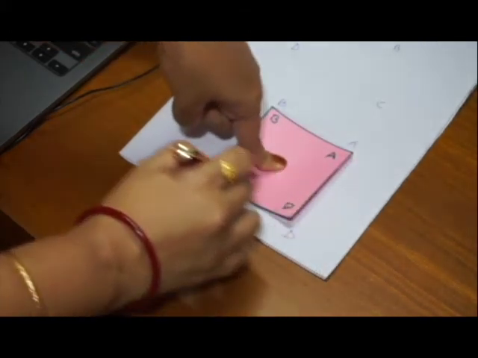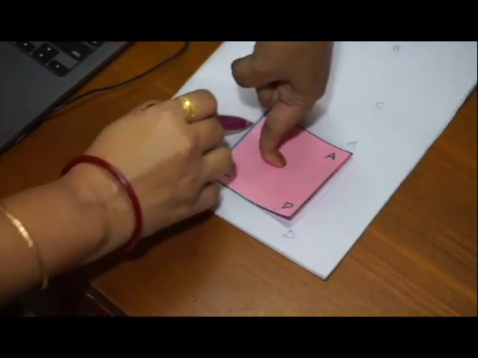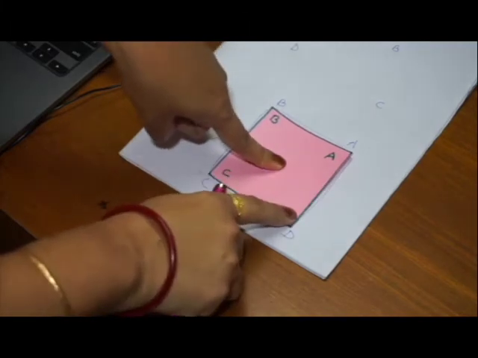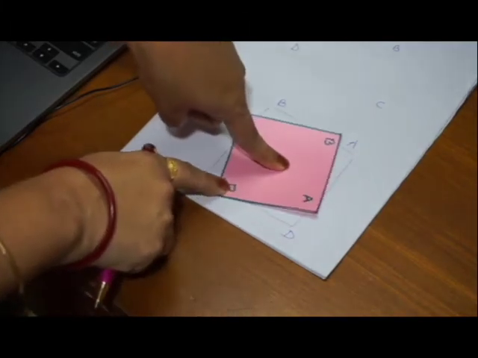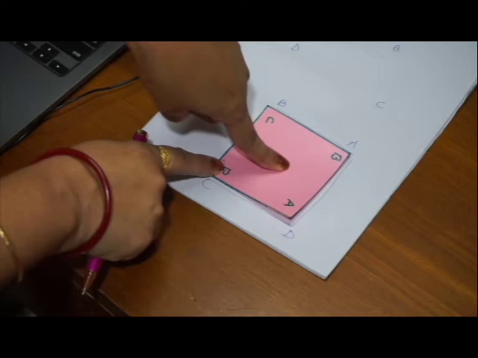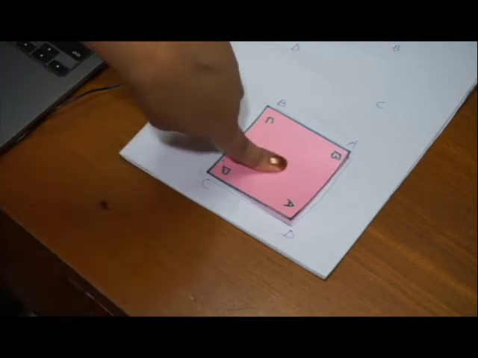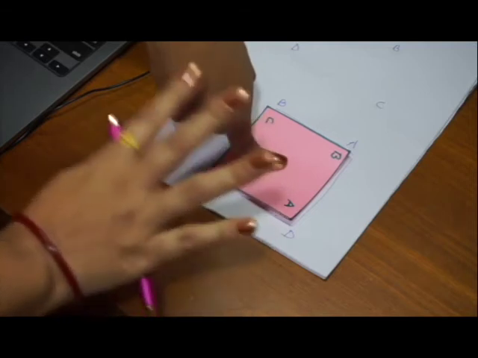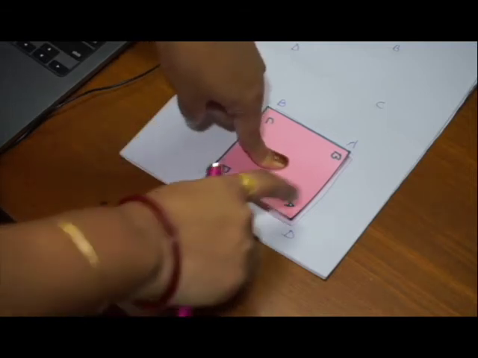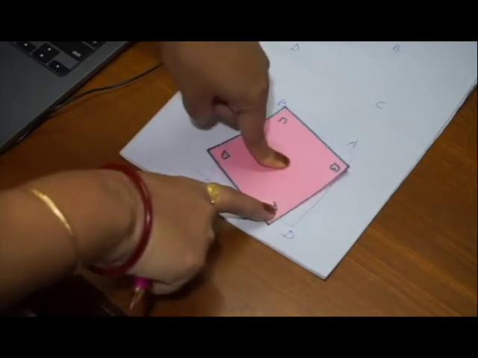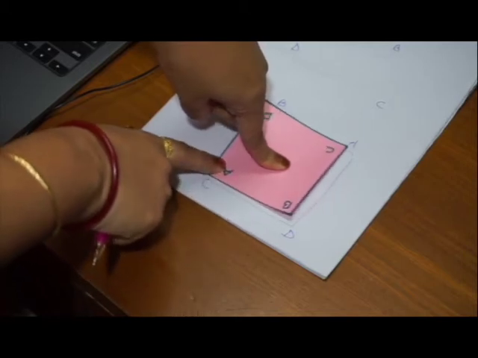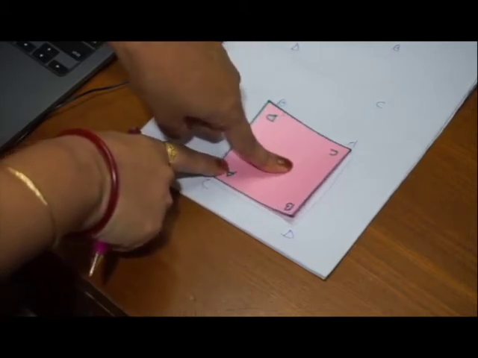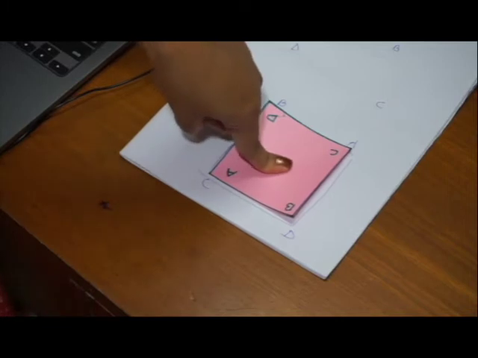Let me draw its boundaries. Now when I rotate it through 90 degrees, the boundaries will coincide. That is, the figure will match itself once. After the second rotation, the figure again matches itself.